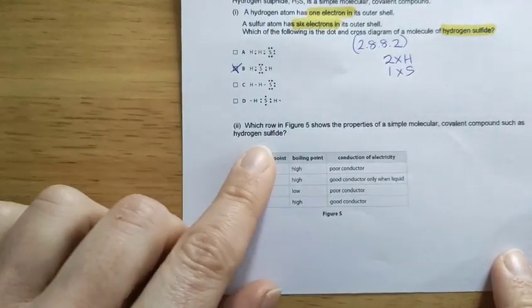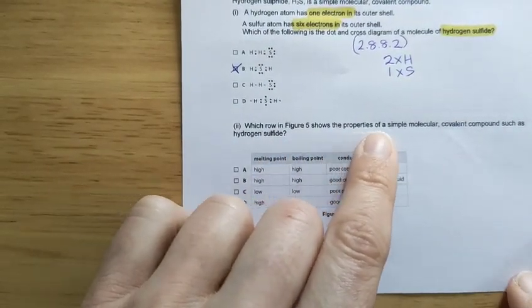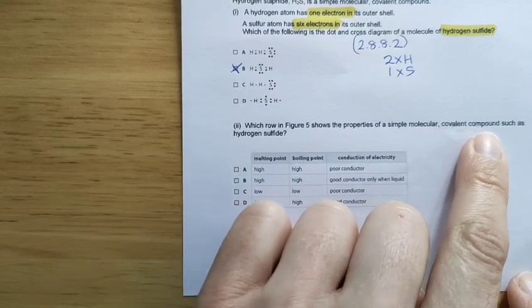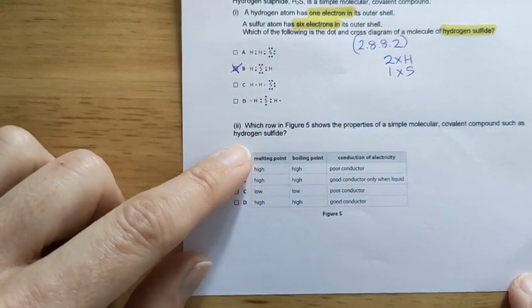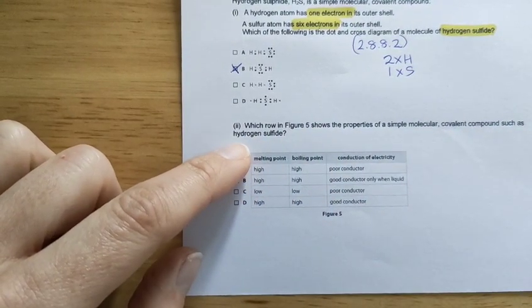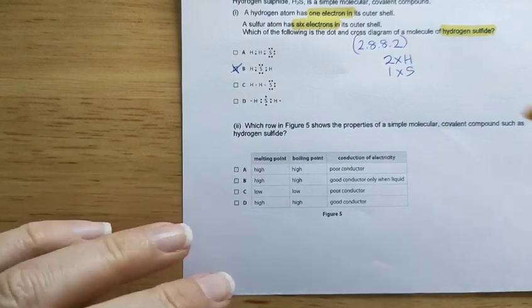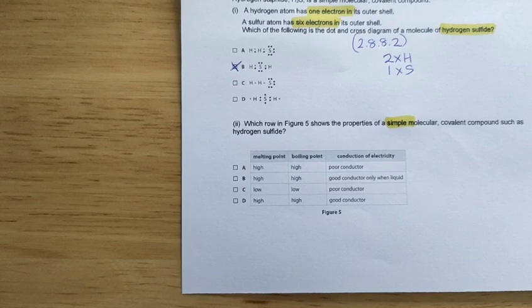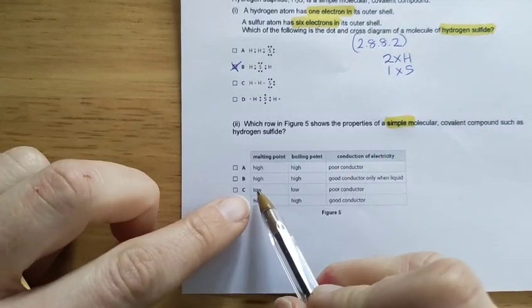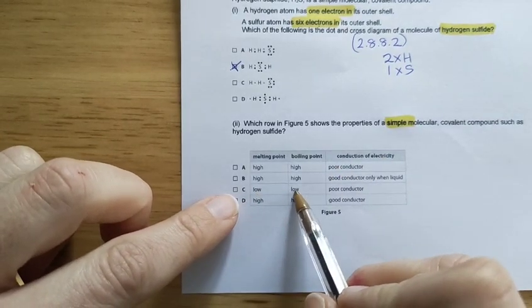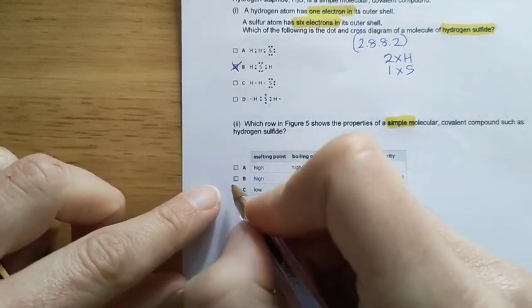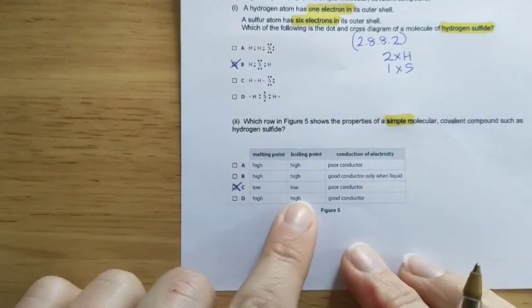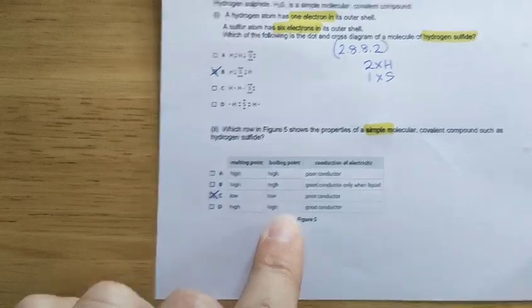Next one. Which row in figure 5 shows the properties of a simple molecular covalent compound such as hydrogen sulfide? So a simple molecular covalent compound, so it's small. Okay, if it's small, that means it doesn't take a lot of energy to boil it or to melt it. So I'm looking for something that's low. Here you go, I've got it. It's C there. It's also a poor conductor of electricity. Okay, so that's the only possible one that it can be.